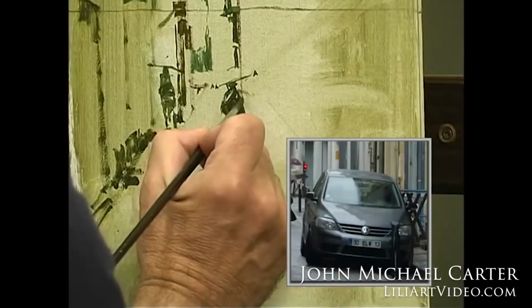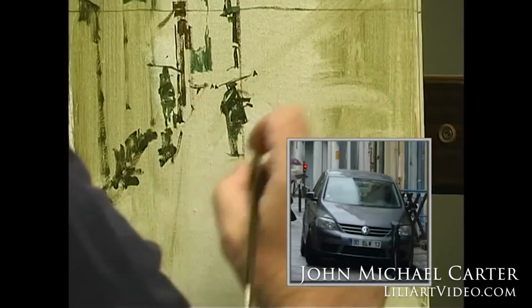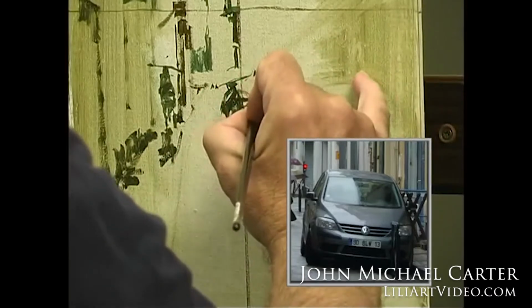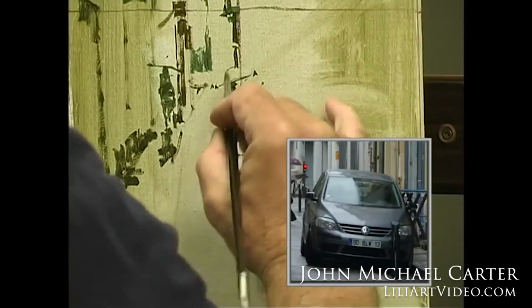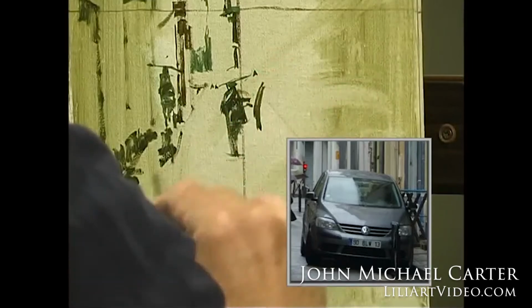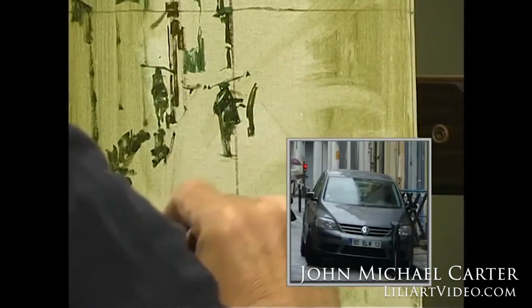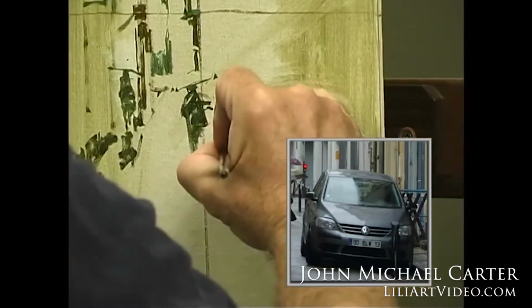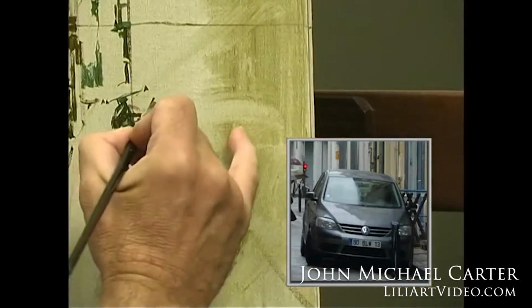Now, next to our little fellow that we have right here in the center of the canvas, we have to have a parked automobile. I don't see any reason why we need to avoid that. I don't like to have too many in a scene, but they are a reality when you are looking at European streets.